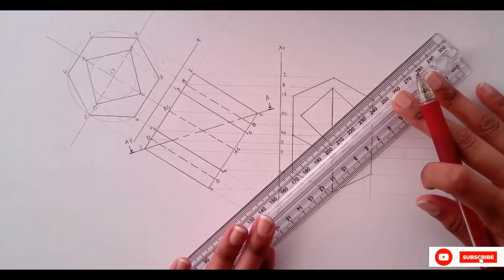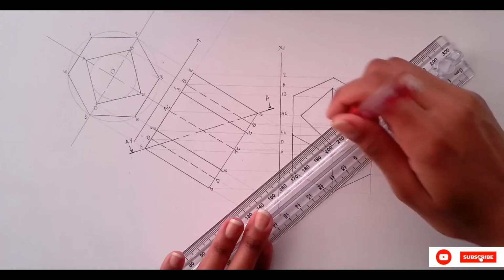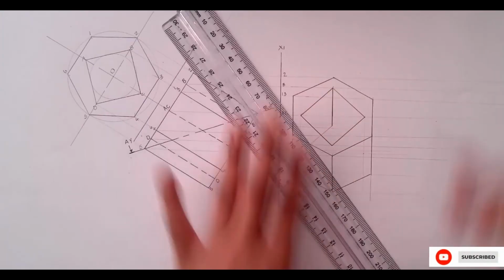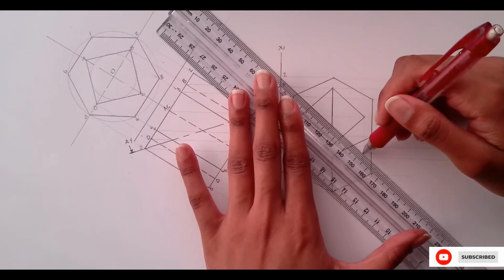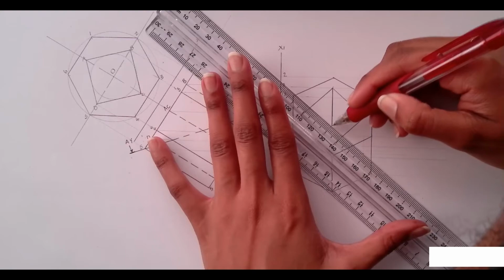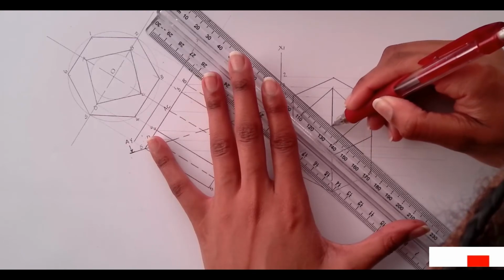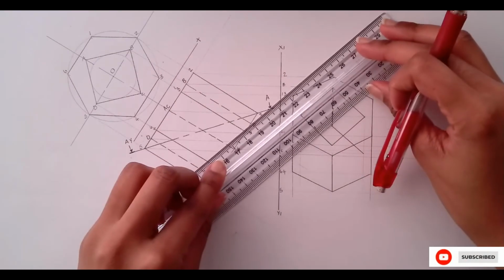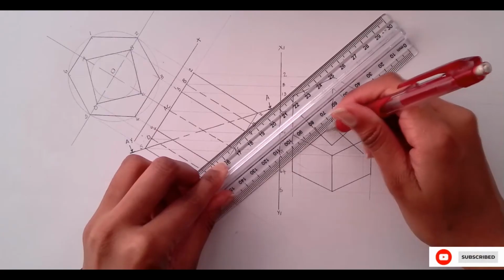I will join them lightly first. Then I will outline them. I went all the way. I was not supposed to do that.